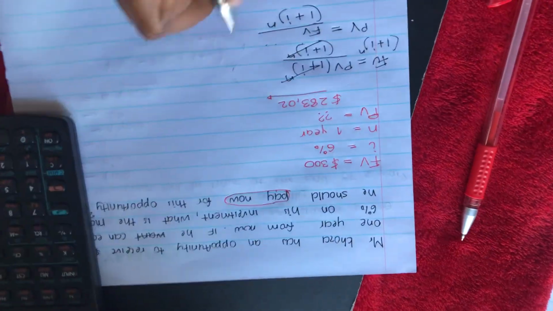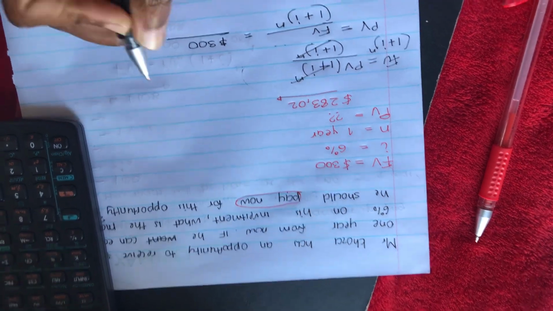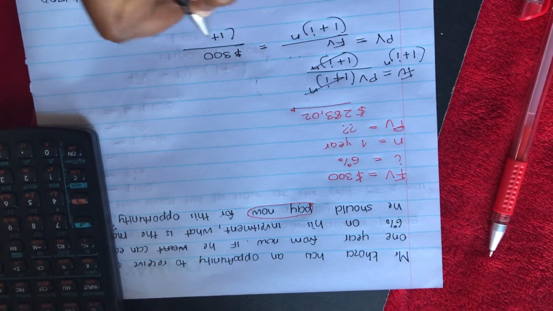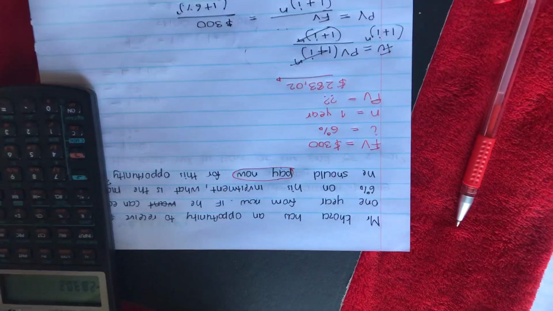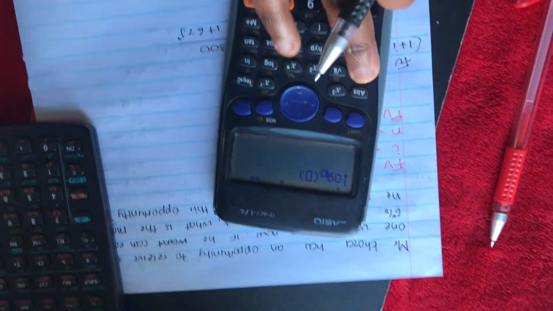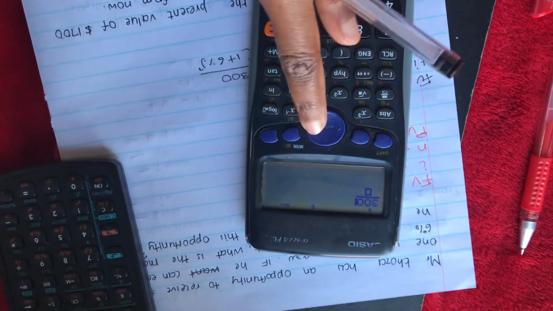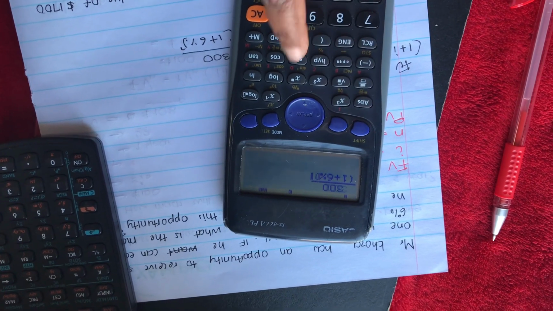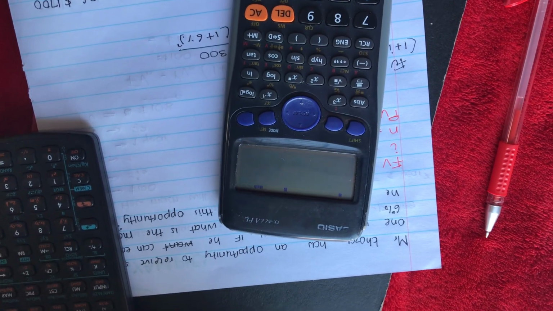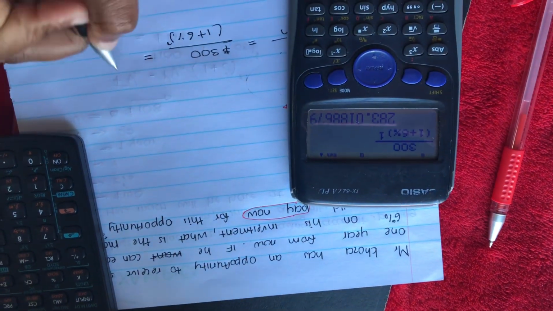So in our solving, we're going to say our future value, which is $300, over 1 plus our I, which is 6%, then our n is 1. So we're going to say 300 over 1 plus 6% to the power 1. So that's our answer.